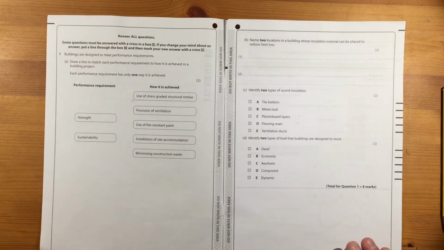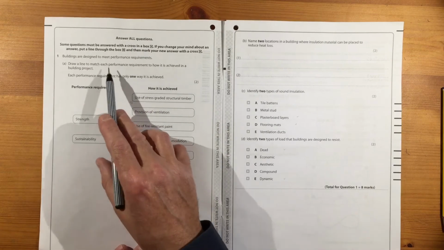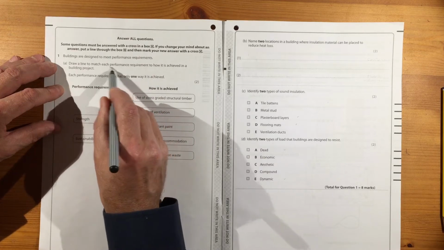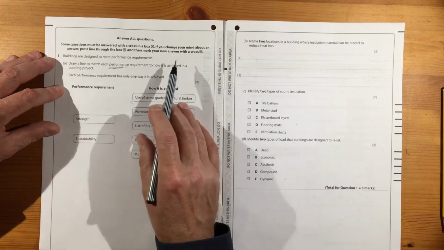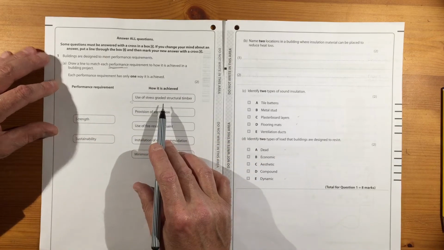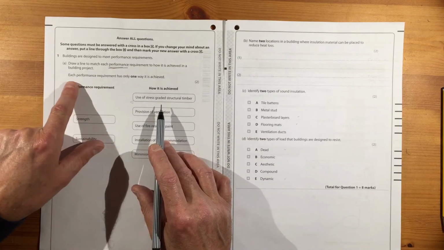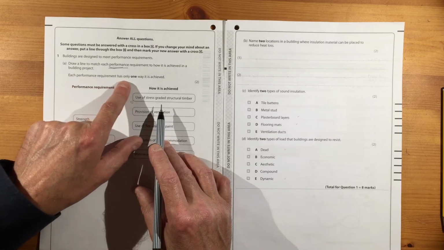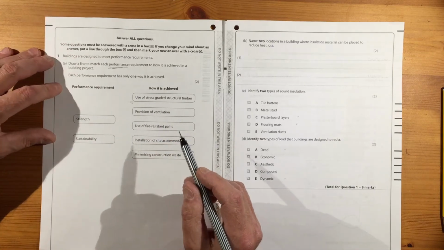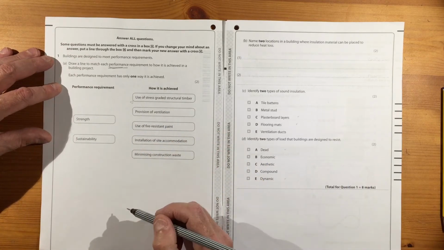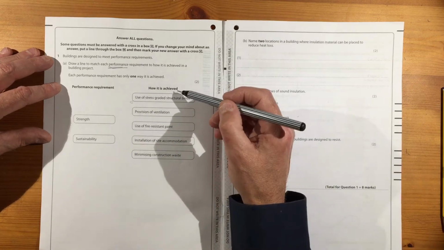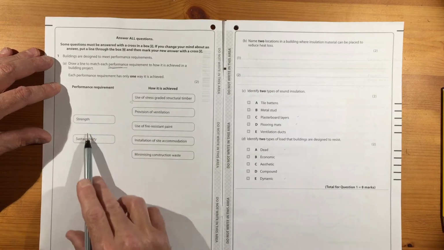So look at your paper, look at the questions, point out the keywords, perhaps even underline the keywords. It talks about performance characteristics here. And be very careful as you go through the questions to read the points really carefully. It says, explain each performance requirement that has only one way it is achieved. Okay, it's only one way it is achieved. And you have to match these up with these. Okay, and you can see there's 5 points here, and the performance requirements there's only 2.